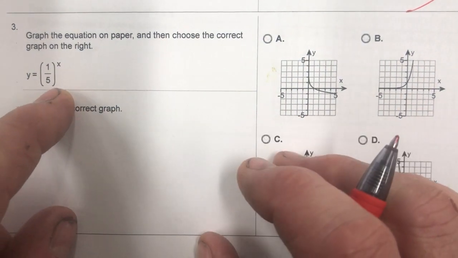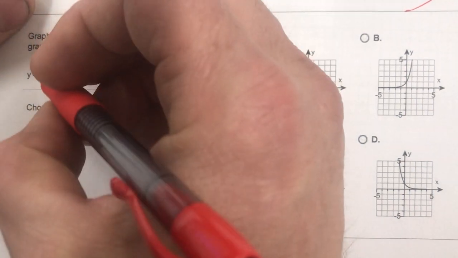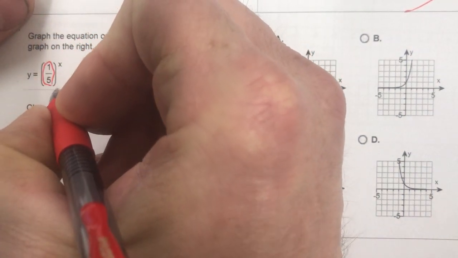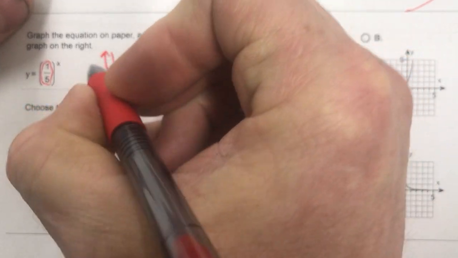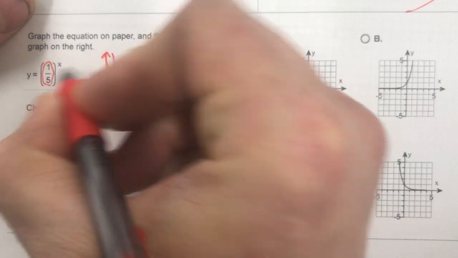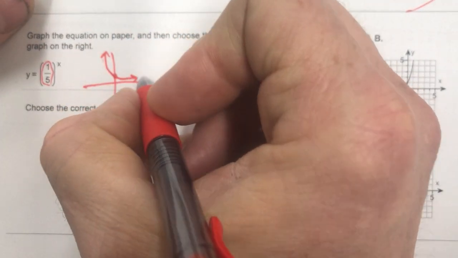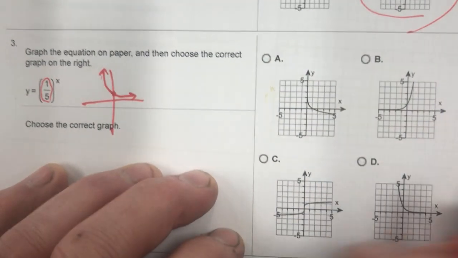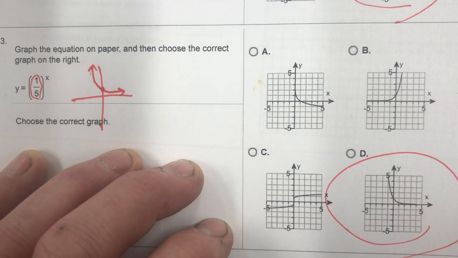Okay, number 3 says graph this one. Now this is 1/5. Here's a funny thing. If this number here is less than 1, it's going to invert this thing, so it's going to do something like this, where 0, 1 is still a point, but it's inverted, and it has the tail to the right instead of the tail being normally to the left. So looking at this one here, I think we're looking at this one, D.